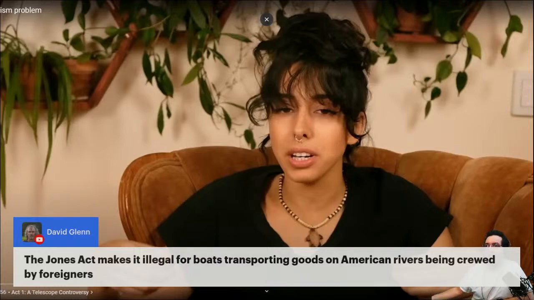The Jones Act makes it illegal for boats transporting goods on American rivers to be crewed by foreigners. Really? I'm surprised. I would have thought that, with the current state of affairs, that would be considered okay by now. Does that mean that when goods are being shipped in, they have to be transferred from the boat to the Mississippi River, for example?